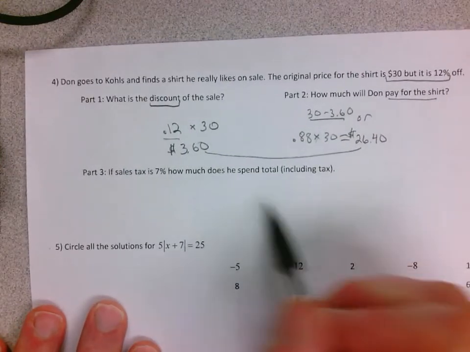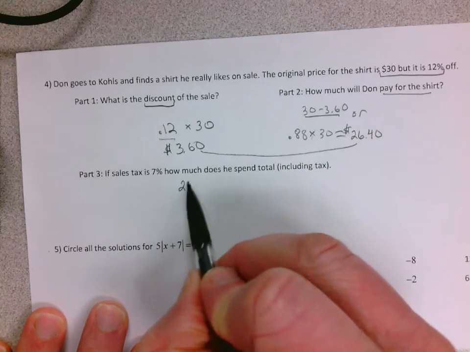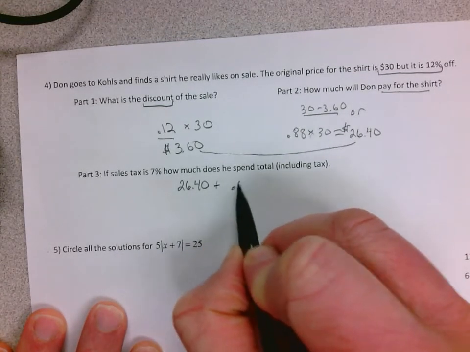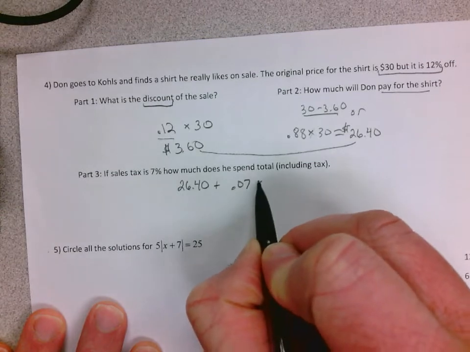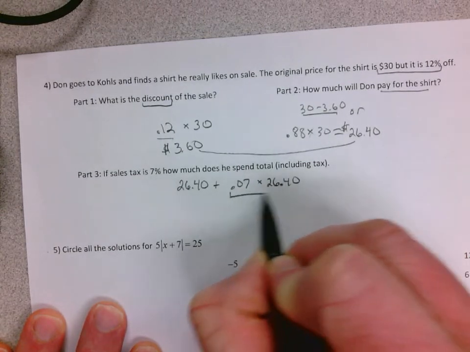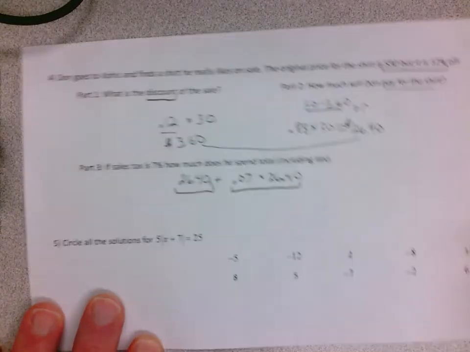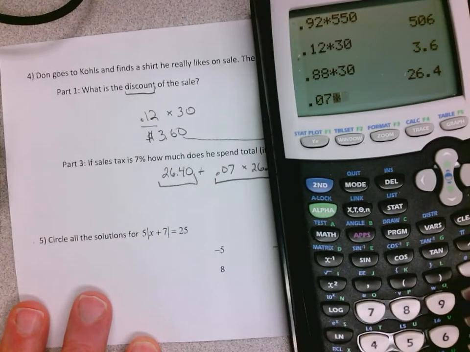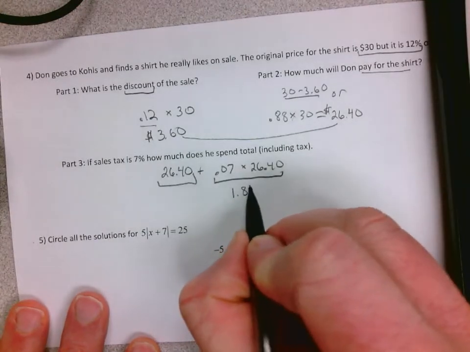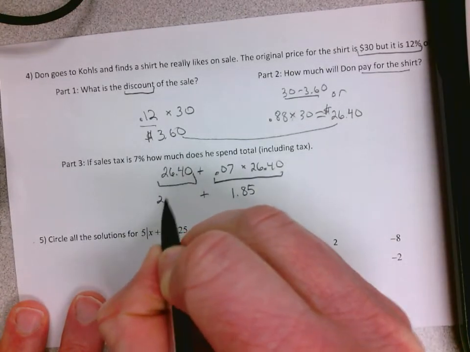Well, he spent $26.40 plus 7% of $26.40, the sale price. This is the tax, this is the full amount. So you can break this down into parts. That's $1.85 in tax, add those together.